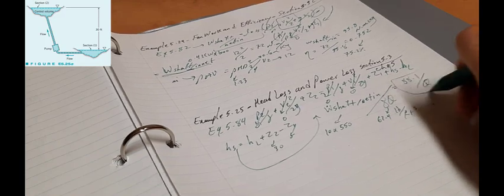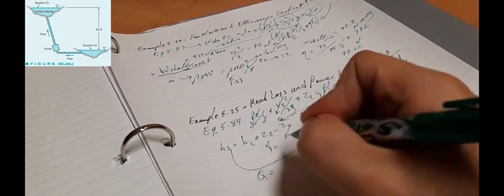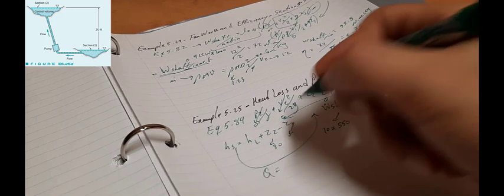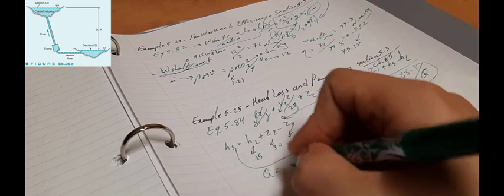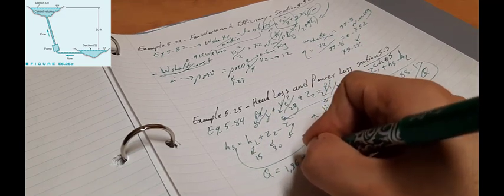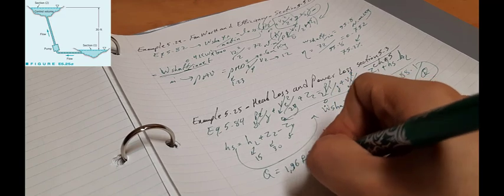If we just substitute it here, we're going to have the Q, where HL itself is equal to 15. Q is going to be equal to 1.96 cubic feet per second.